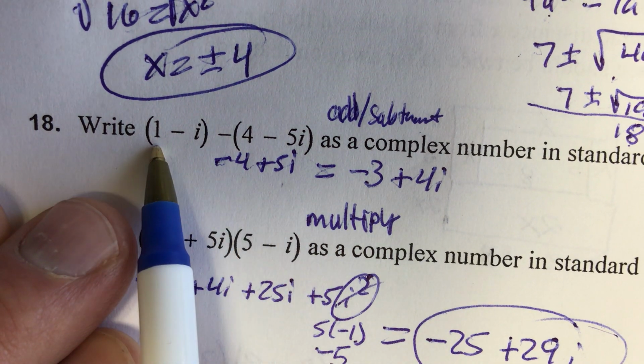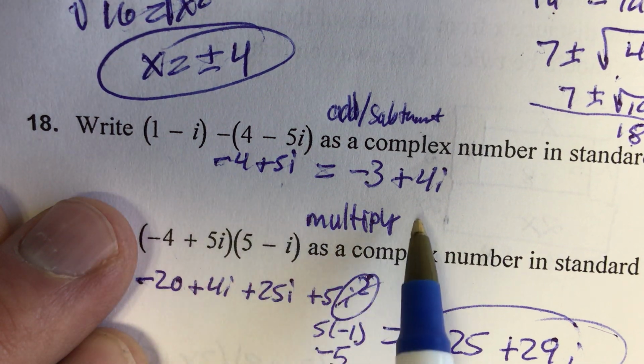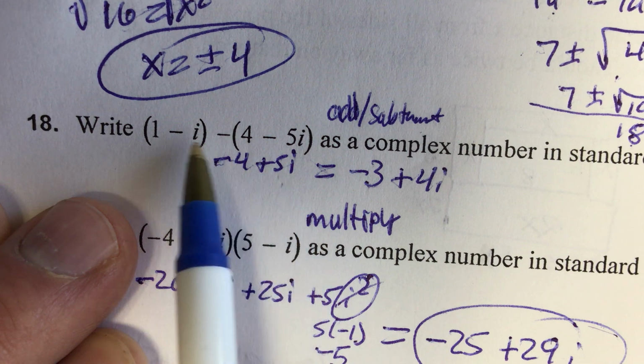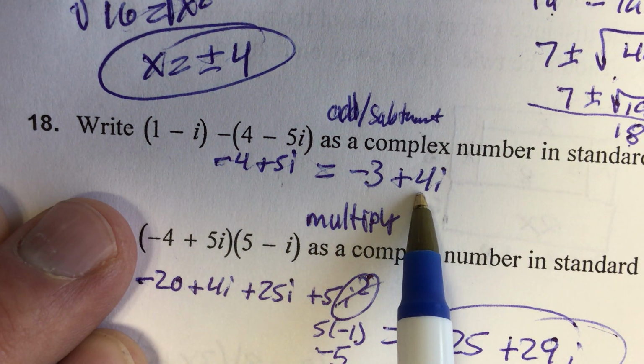Negative 4 plus 1 is negative 3. And 5i minus i is plus 4i, and I'm done.